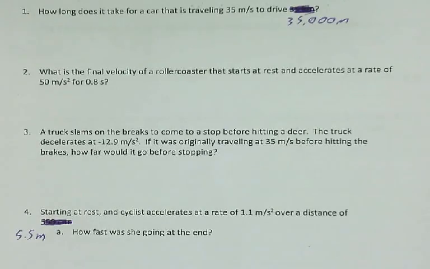No. So to multiply both sides by t to get t by itself over here, then you would divide both sides. Any questions here so far?